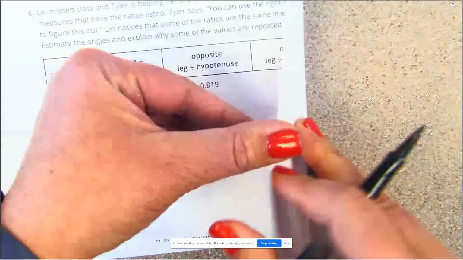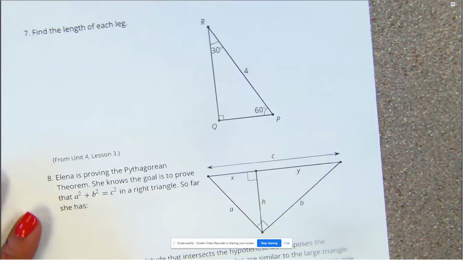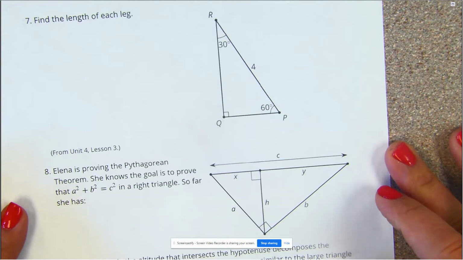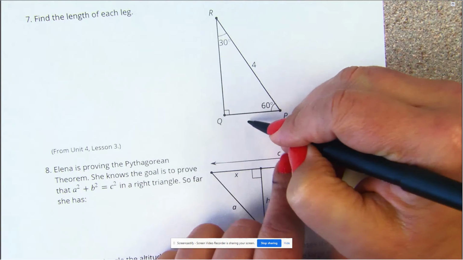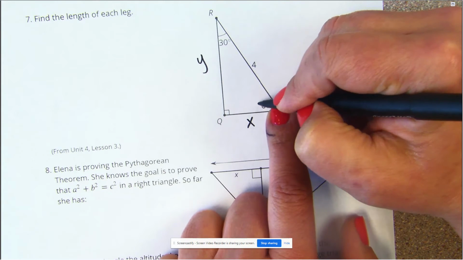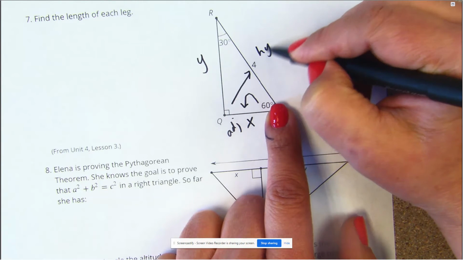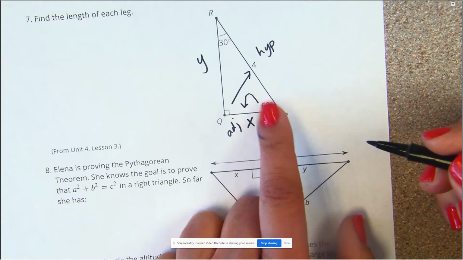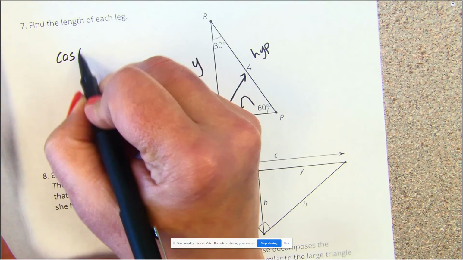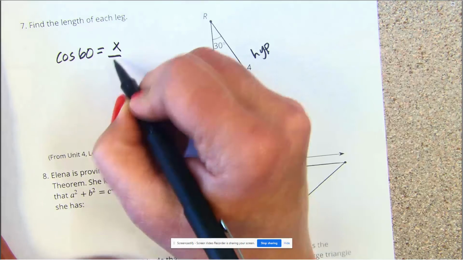All right, last one. Number 7. Find the length of each leg. So now they gave us all the angles this time. So we're going to use trig to find the answer here. So I'm going to use 60. If I'm going to call this one X and I'll call this one Y. So what do we got? This is my adjacent and this is my hypotenuse. Which trig function uses adjacent and hypotenuse? Cosine. So the cosine of 60 is the adjacent, which is the I don't know, over the hypotenuse.